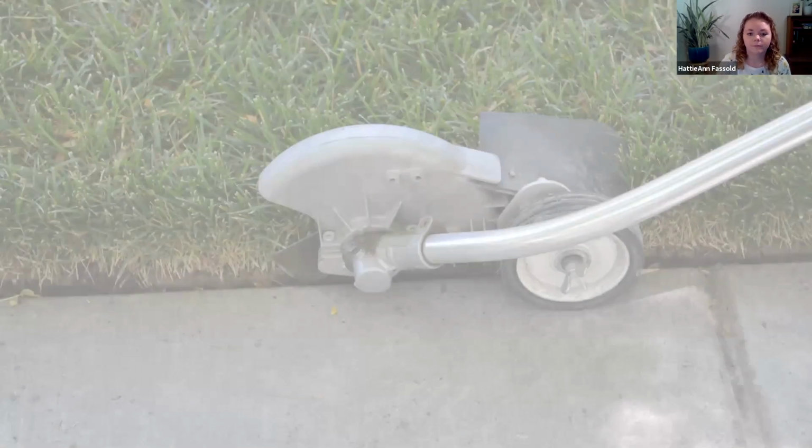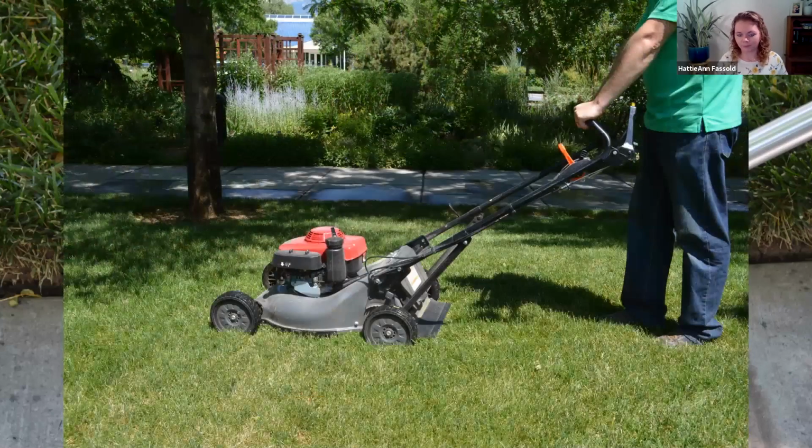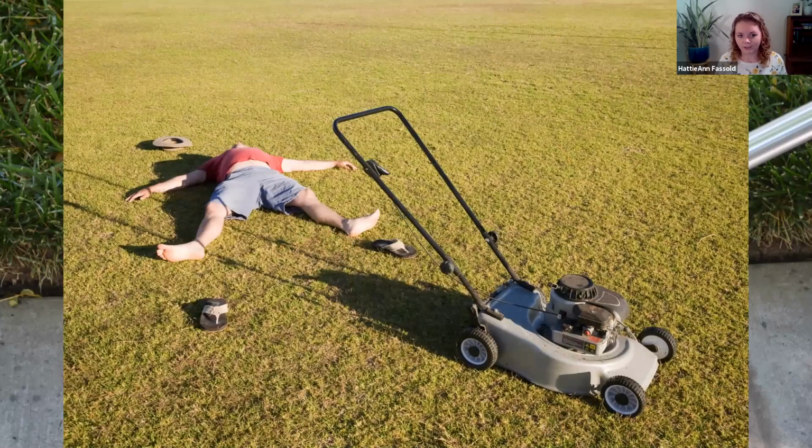Or is this what you're doing every time you're outside, maintaining it and making it beautiful, but at the end of it, you're so tired that you're laying splayed out on the ground, right? And if this is you, then maybe it's time to start rethinking your landscape.